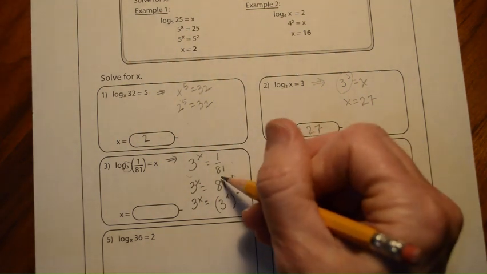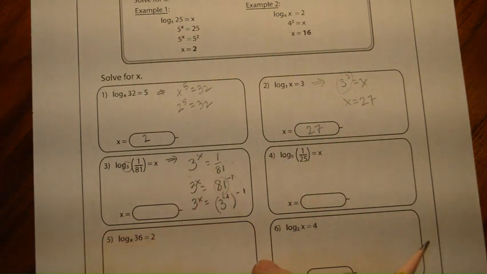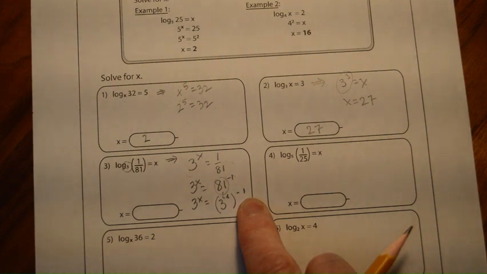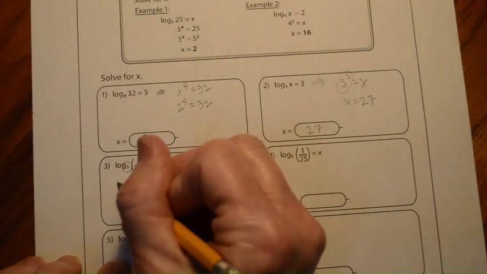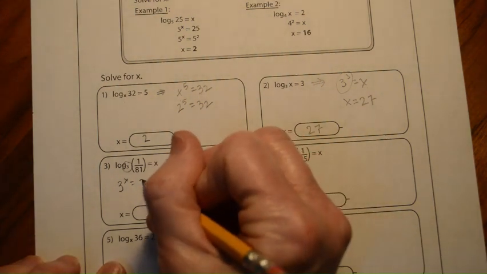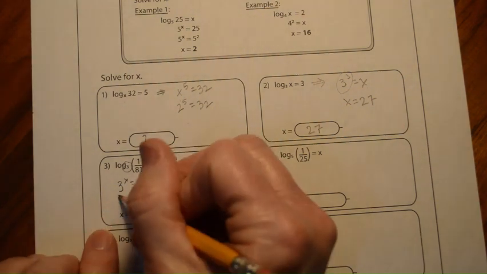Right, again, remember we talked about doing that swap that made sure that these two were exactly equal to each other. And then we can't forget that negative exponent out there. So let me just come up here. This says 3 to the x equals 3 to the negative 4. Right, and that indicates that x has to be negative 4.